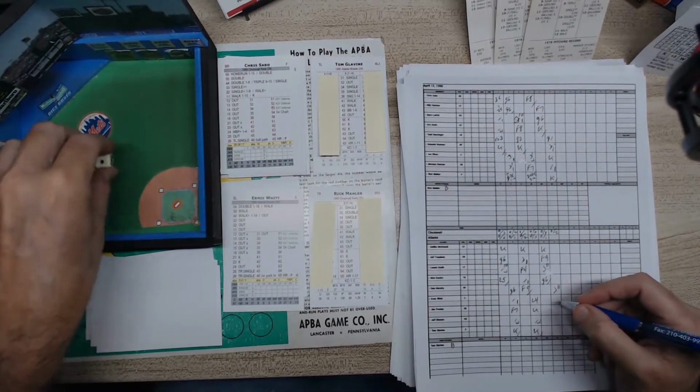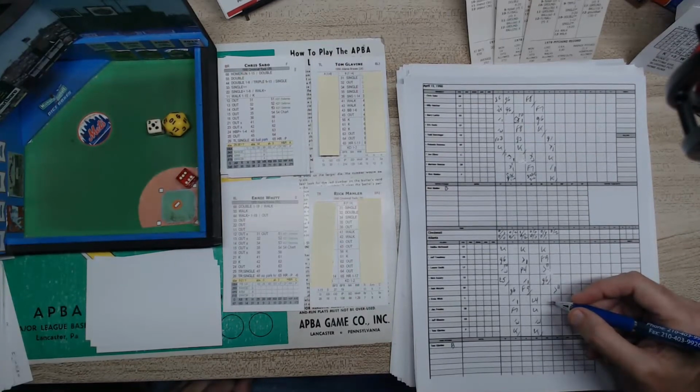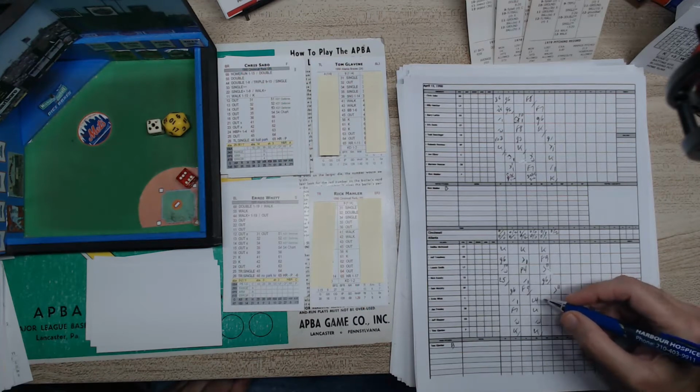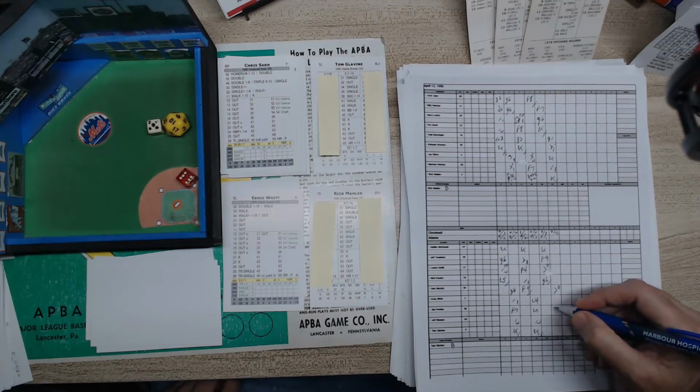So he's on with a leadoff double. We're going to get Ernie Whitt to, no, he's going to swing away, and that's a 65, 6, and that ball is deep to left and gone. Ernie Whitt, 2-run shot, unexpected.